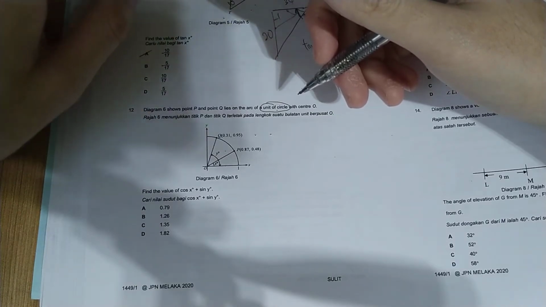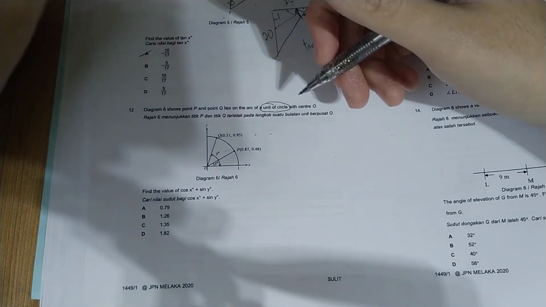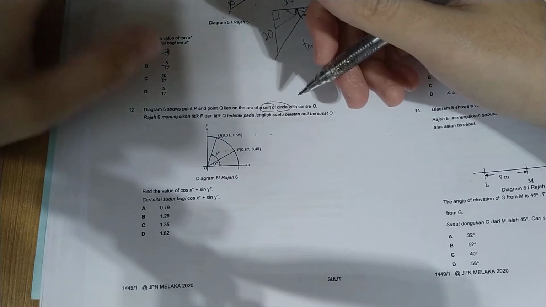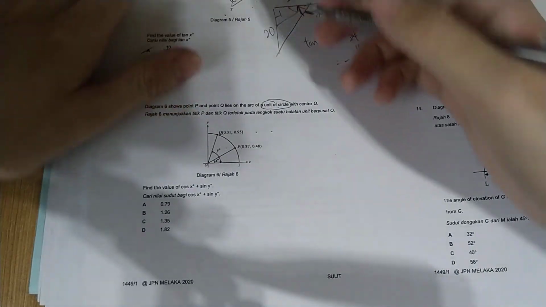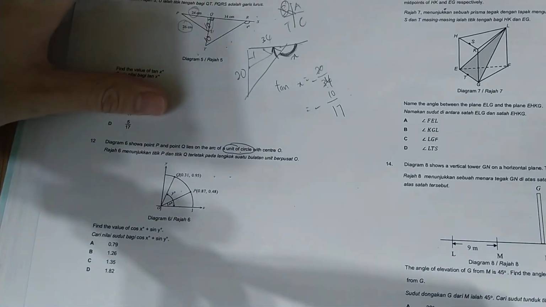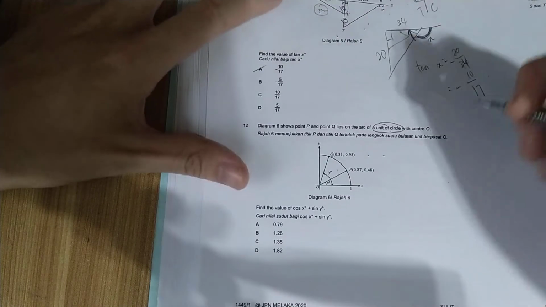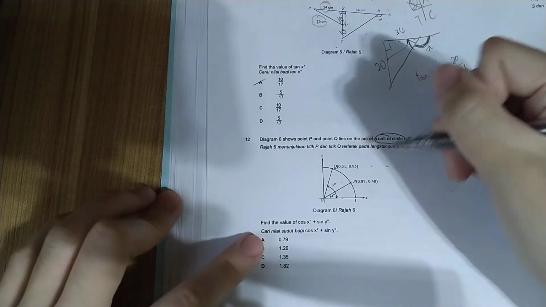Once you know this thing, it's like, wow, so easy. Like, you can even do it with your eyes closed. Okay, no lah. If you close your eyes, then you cannot see. But you understand what I mean, okay? If you know this technique, your life will be so much easier. What's the technique?